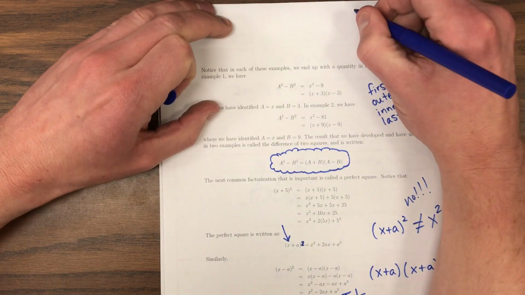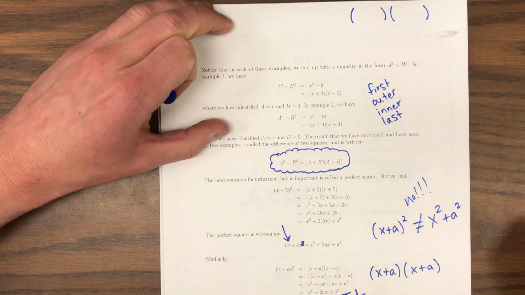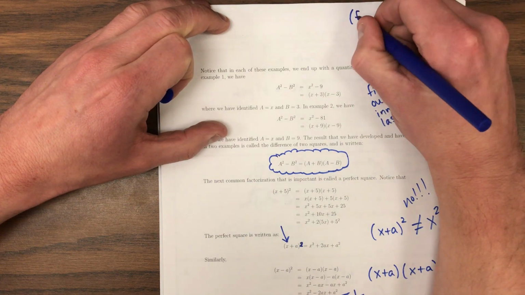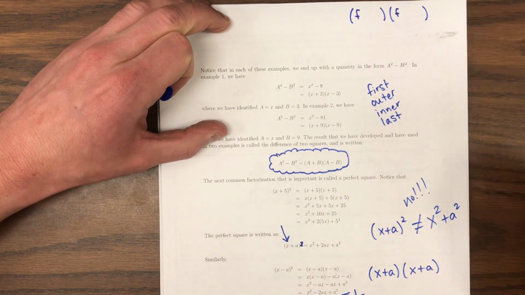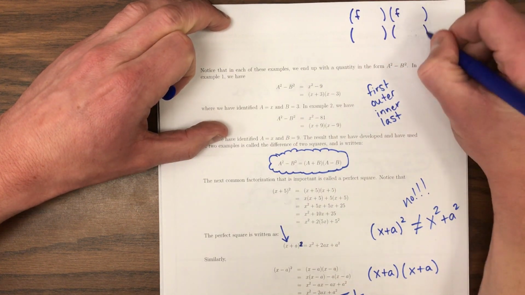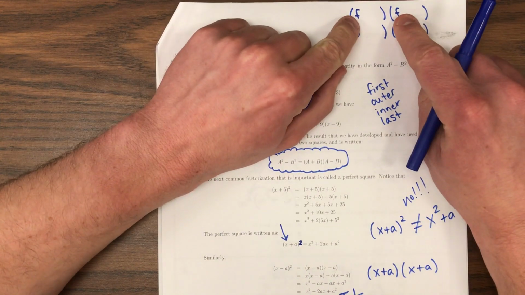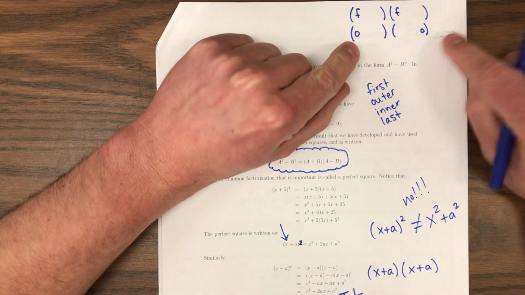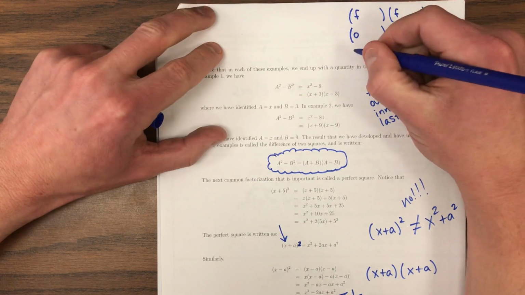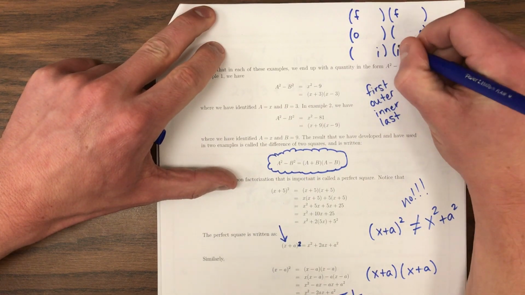And I'll show you where each one of these positions is that we're going to multiply. The first. So when you're looking at two sums or differences in parentheses like that, when I say the first terms, I mean these two here, here and here. When I say the outer ones, I mean here and here. So first means the first two terms in each one. Outer means the first over here and the last over here. Inner, those are the ones closest to the middle.